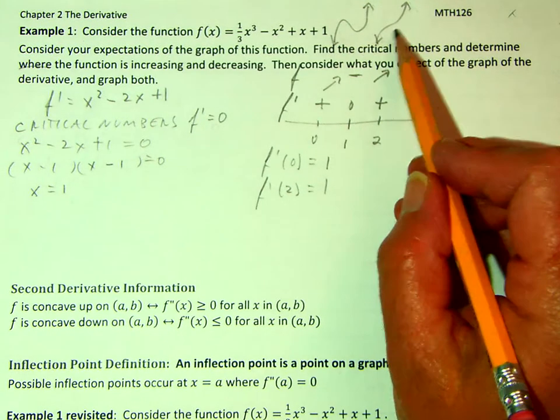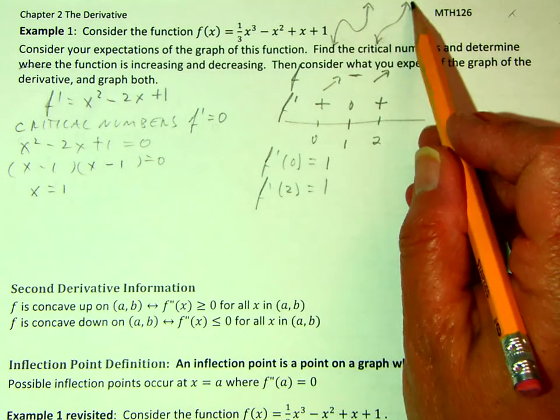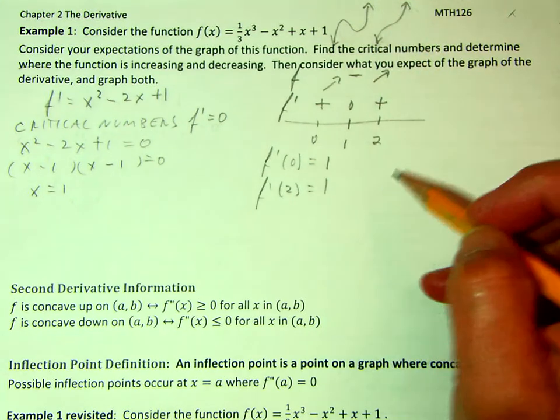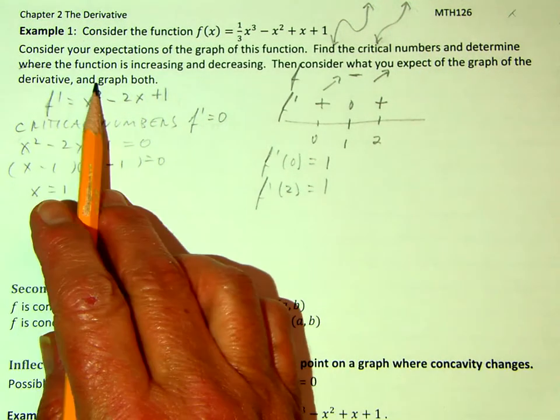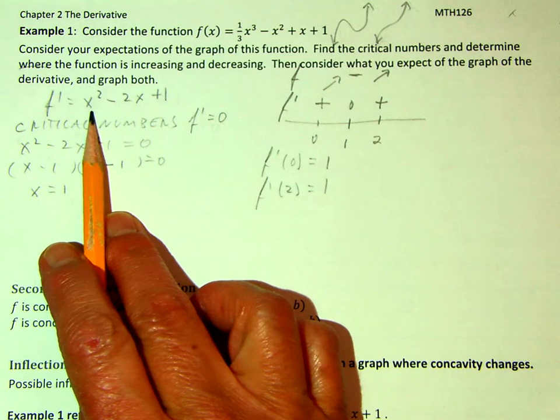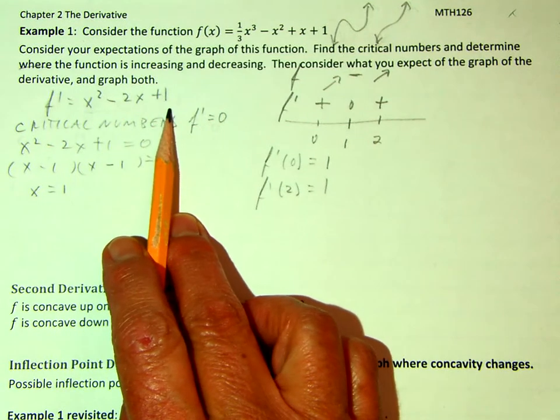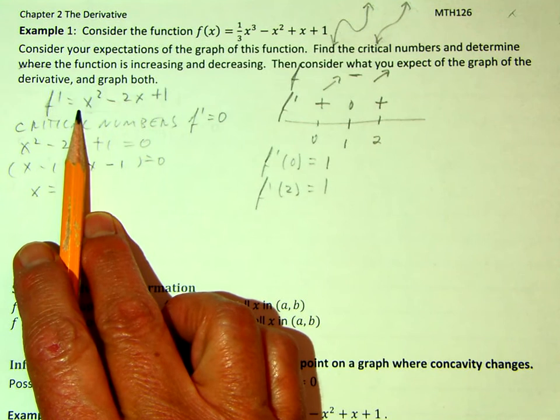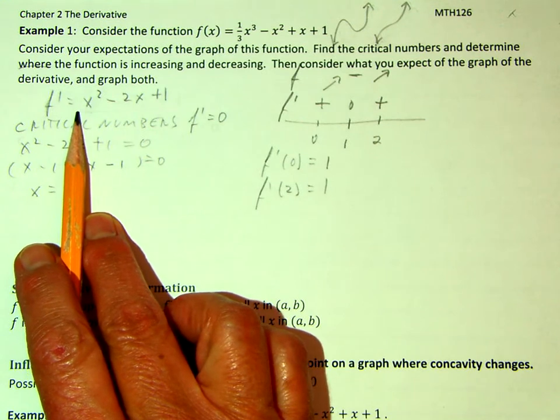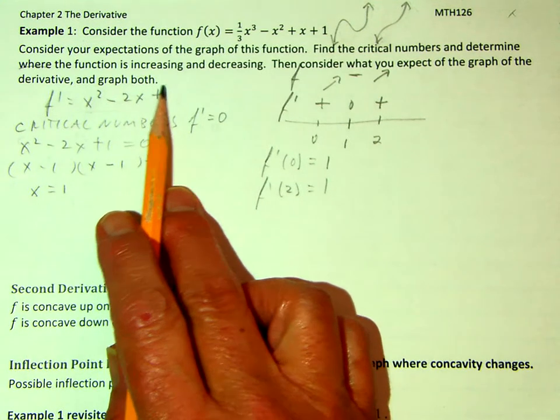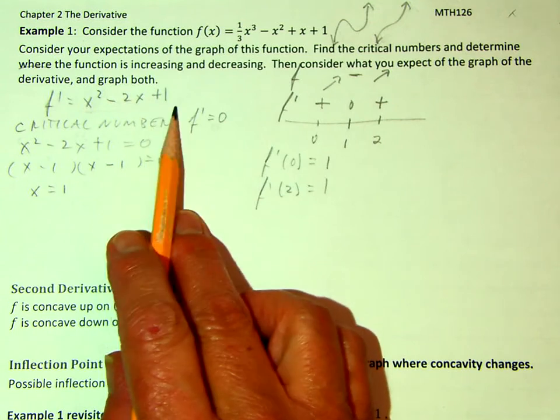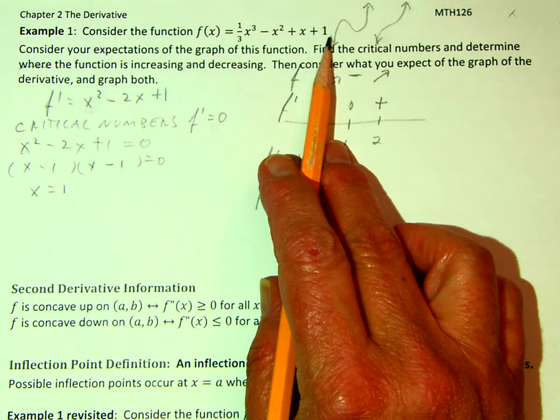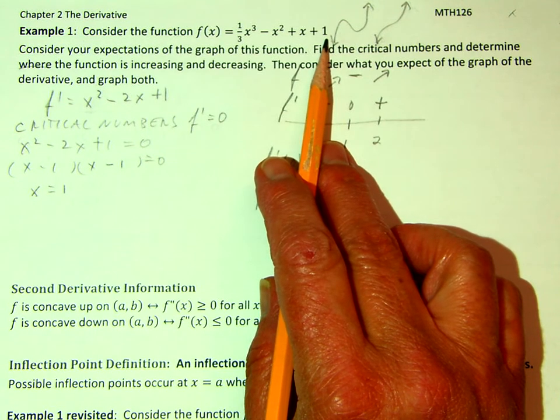That tells me I'm expecting the graph to look something like this, flattened out, increasing the whole time. What do I expect of the graph of the derivative? Well, the derivative is a quadratic, so I know it's a parabola. The coefficient of the squared term is 1, so I know that it opens upward. And I know that I have a y-intercept at the point 0, 1. I know I also have a y-intercept at the point 0, 1 in the original graph.